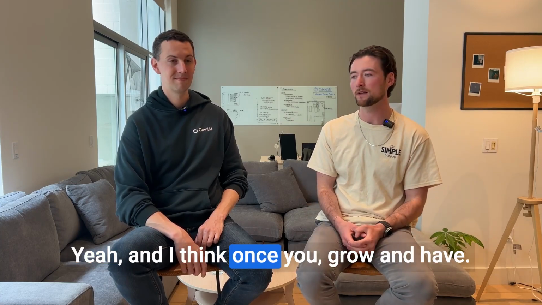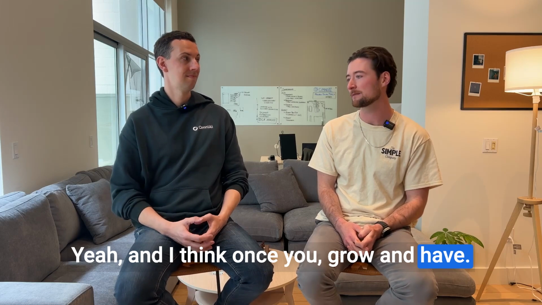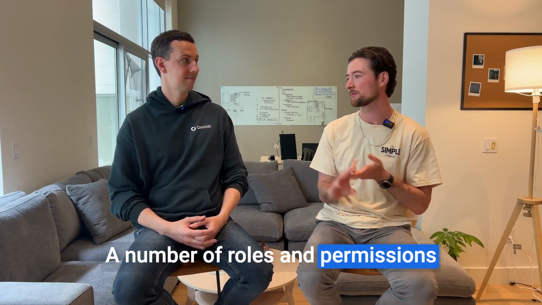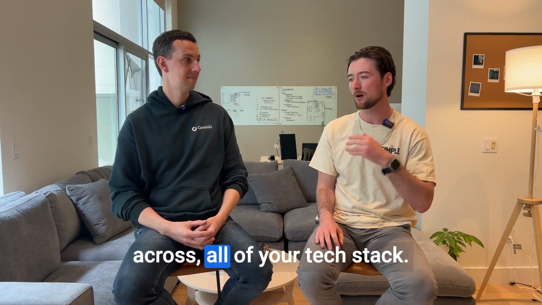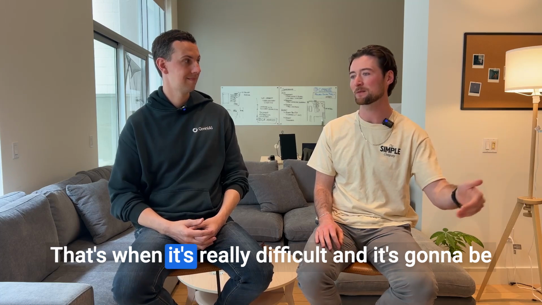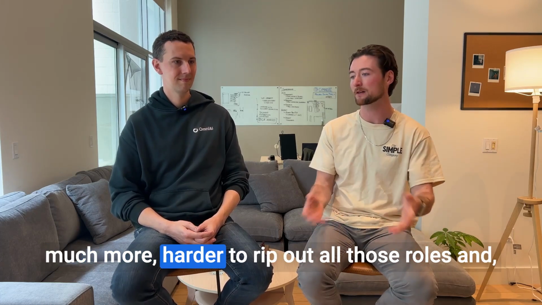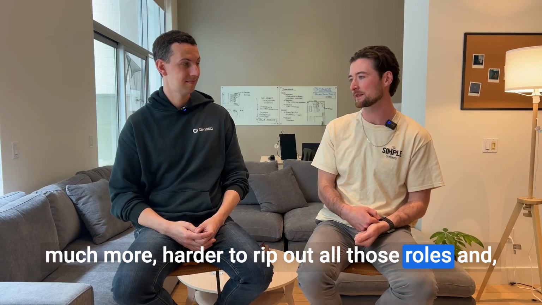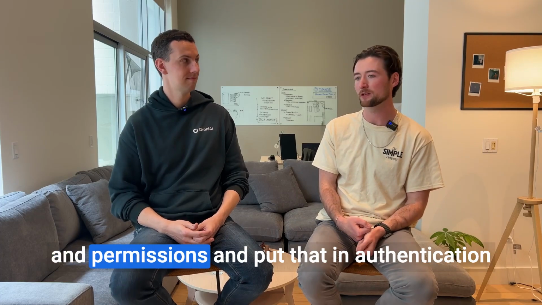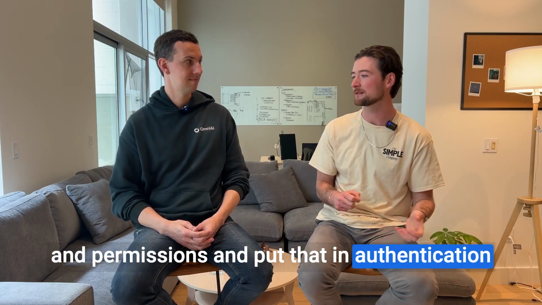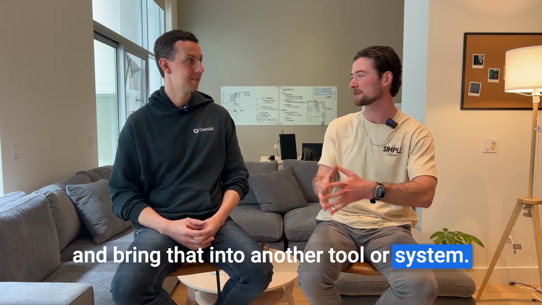Yeah. And I think once you grow and have a number of roles and permissions across all of your tech stack, that's when it's really difficult, and it's much harder to rip out all those roles and permissions and put that in authentication and bring that into another tool or system.